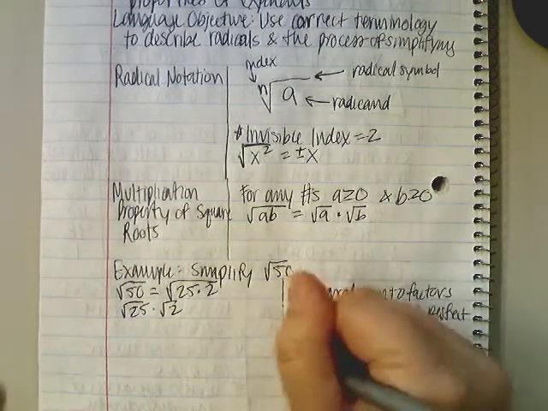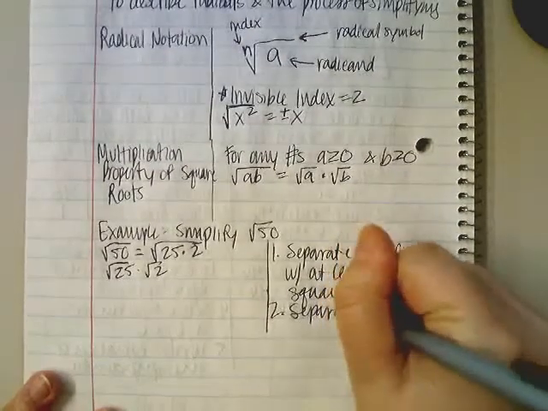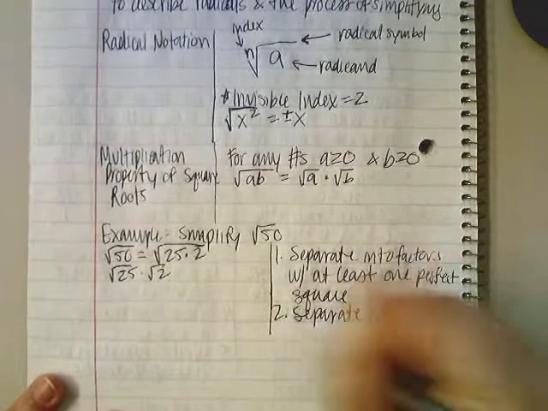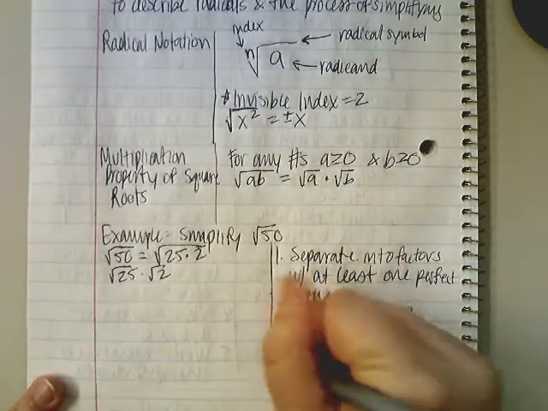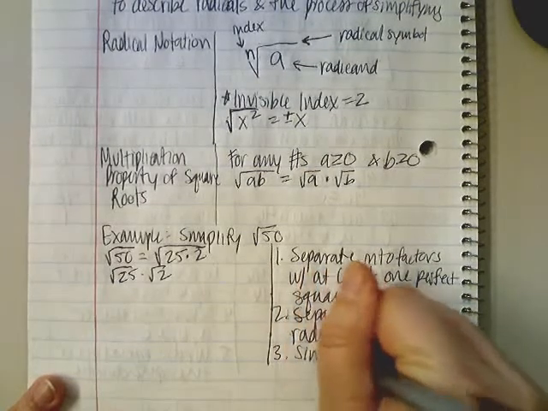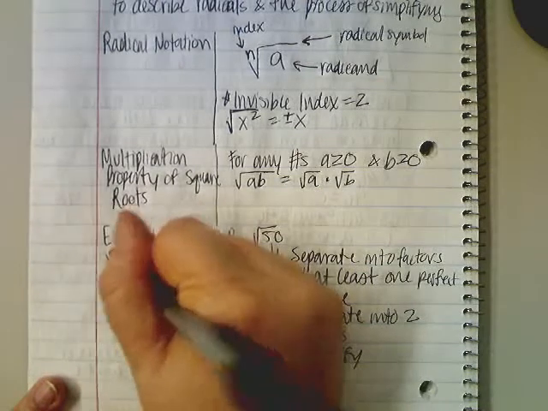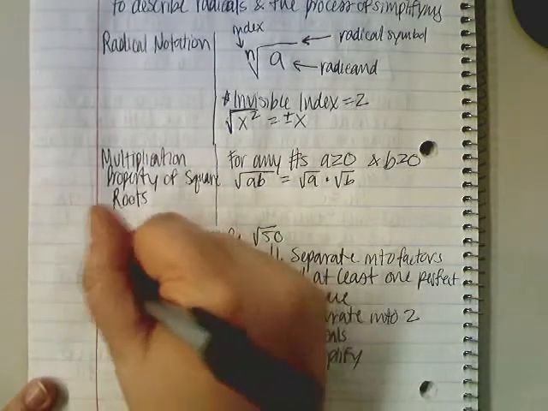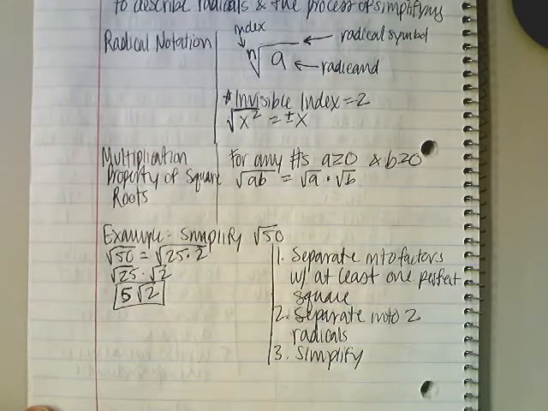So I'm going to separate into two radicals, and then simplify. At this point, the square root of 25 I know is 5. So I'm left with 5 times the square root of 2, and that is my simplified expression for the square root of 50.